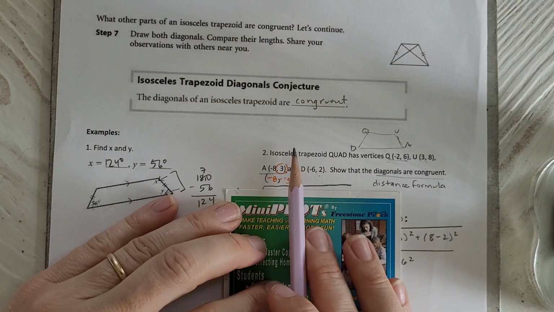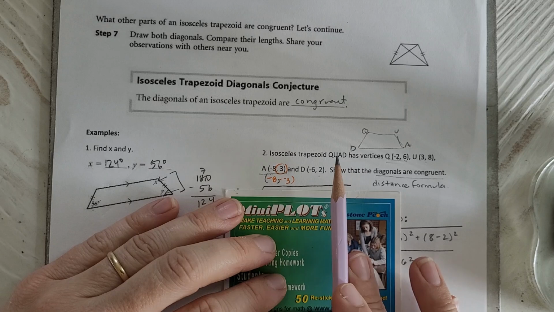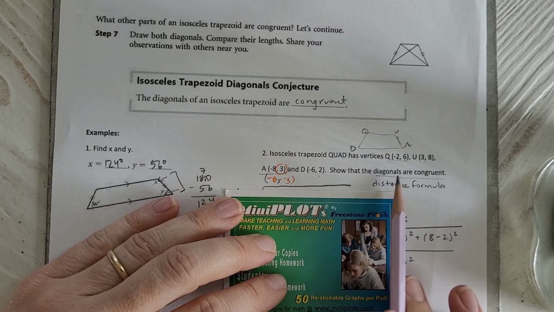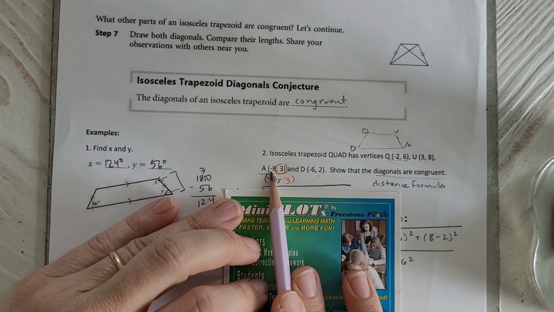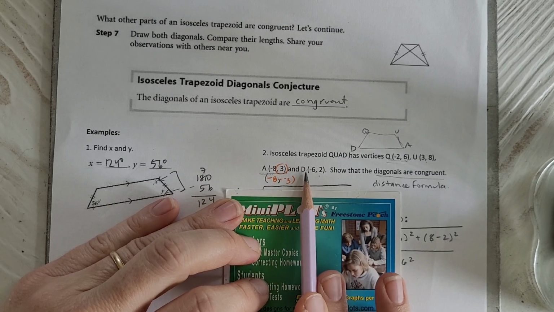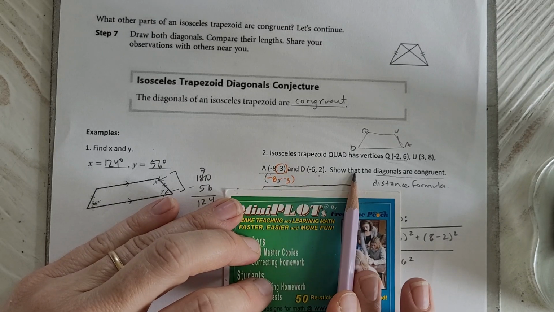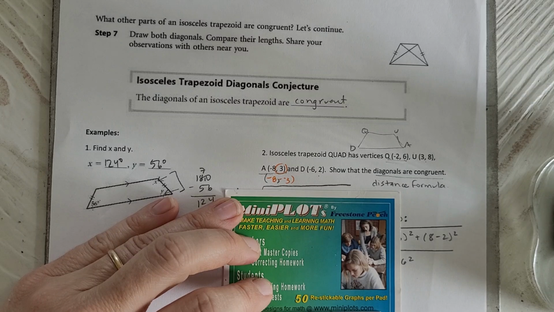I am telling you that we have an isosceles trapezoid, and the vertices are Q, U, A, and D at -2, 6, 3, 8. This is what you need to change. A is at -8, -3, and D is at -6, 2. And what we want to do is show that the diagonals are congruent.